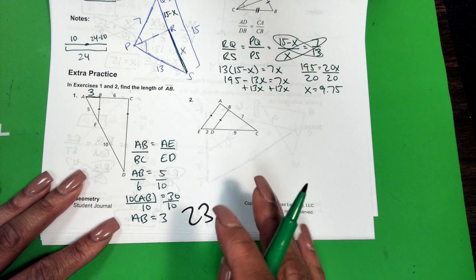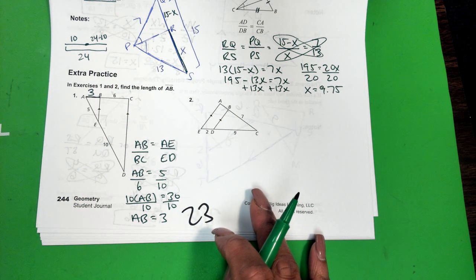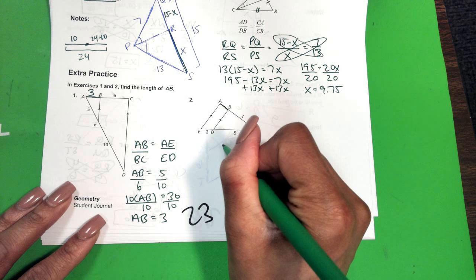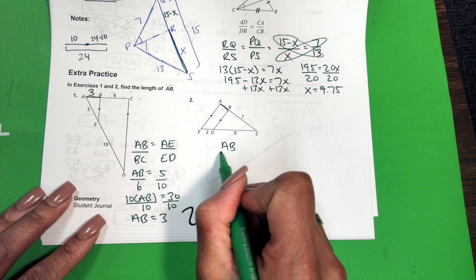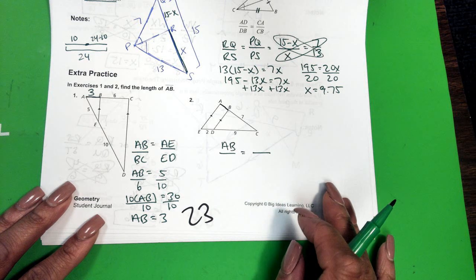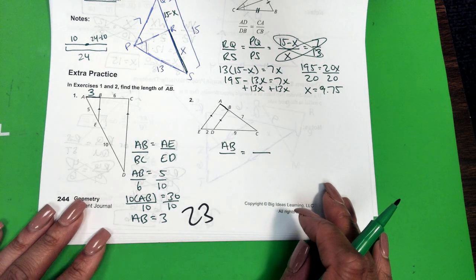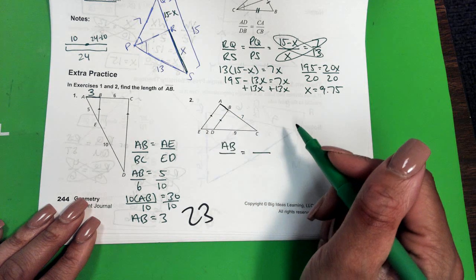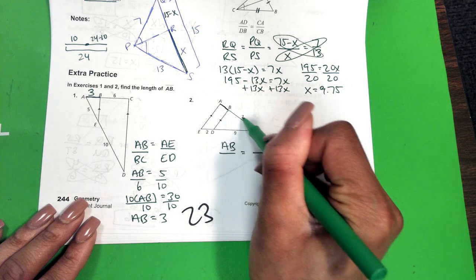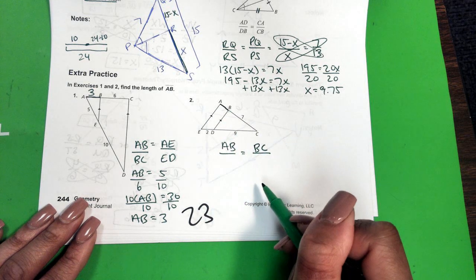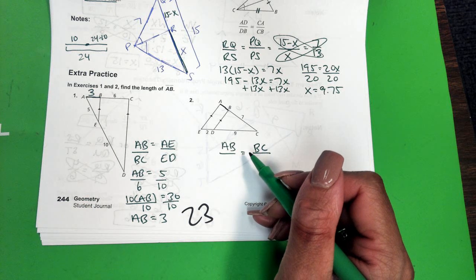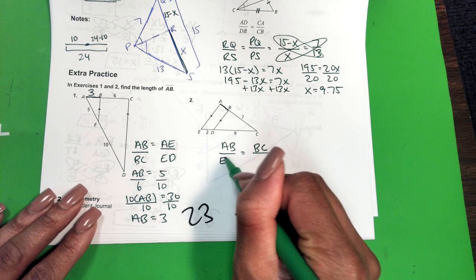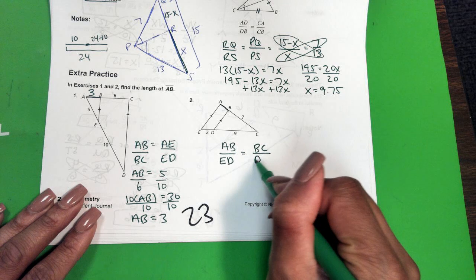Okay, so moving on to the second one. So we're trying to find AB. And AB is congruent to which side? I'd say it'd be AC, or I can say AE, but I have no other way of knowing that. But it's going to be congruent to this side, so BC. And then what's partnered with that, with AB, would be ED, and with BC would be DC.